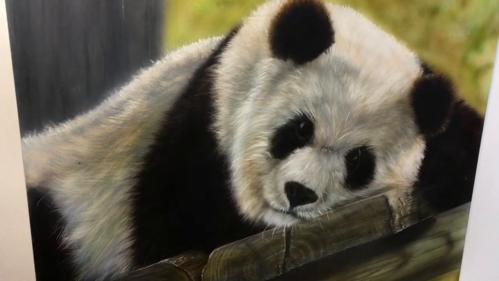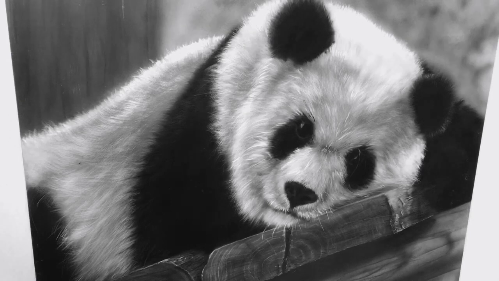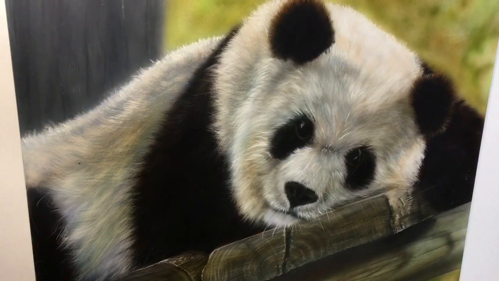But if we convert this to grayscale, it becomes very obvious that the value is what gives the painting the depth, and the color saturation merely allows us to elevate the painting. By now you probably have questions such as, how do I incorporate that into my picture, and how do I mix the colors to the proper value while maintaining saturation?